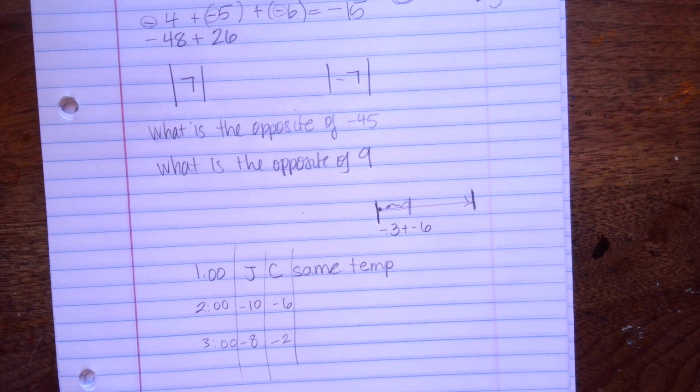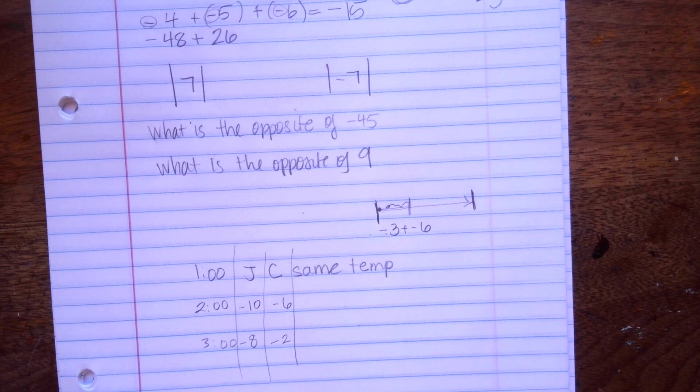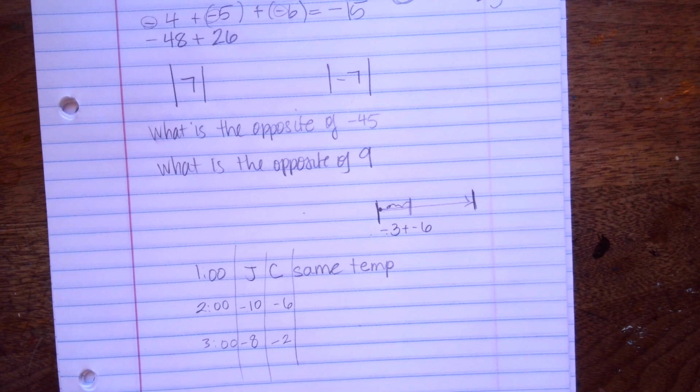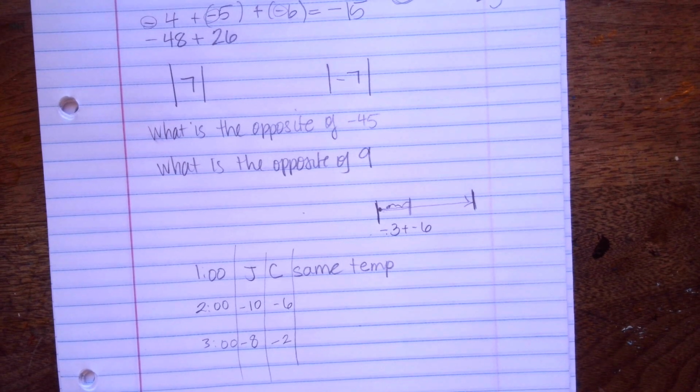In Jonestown, it's 18 degrees. Uh-huh. -18. That's right. And then in Cooperville, it's -8 degrees. Yep.